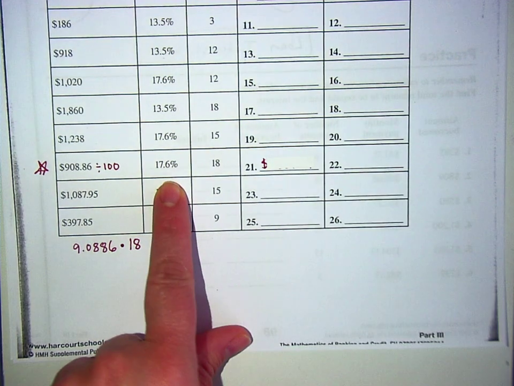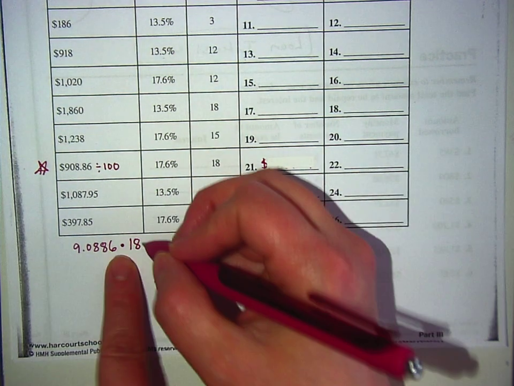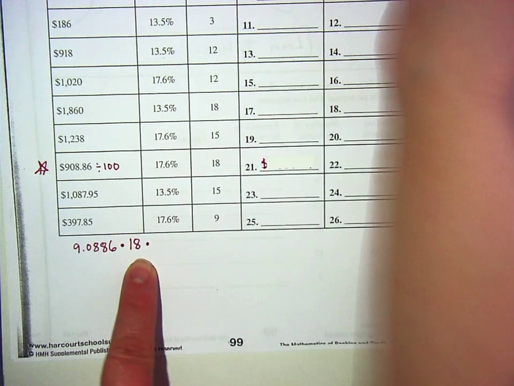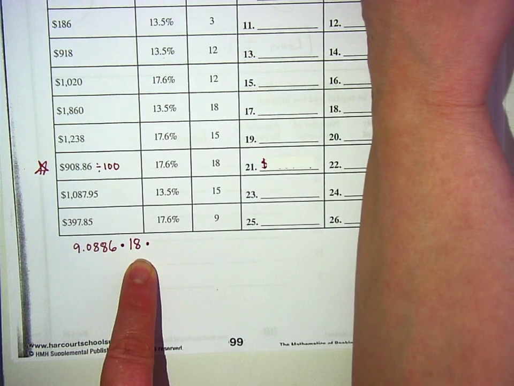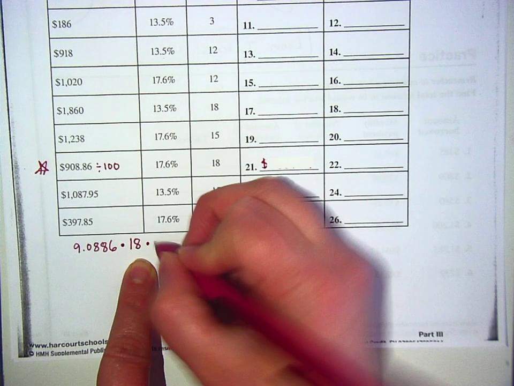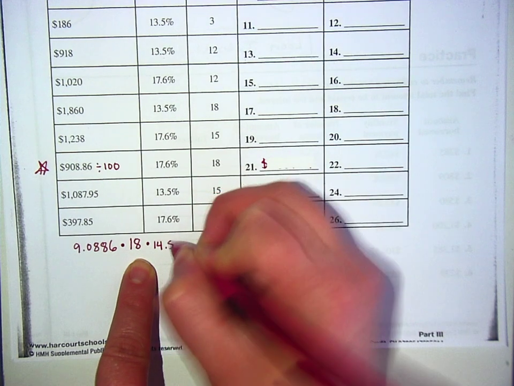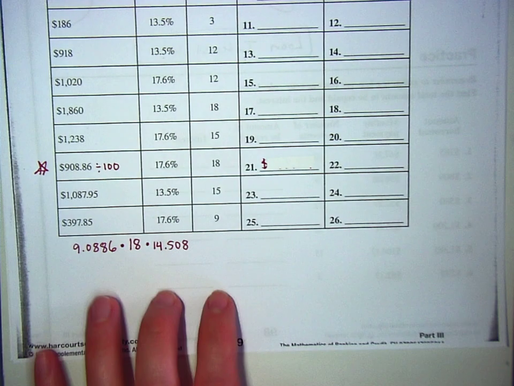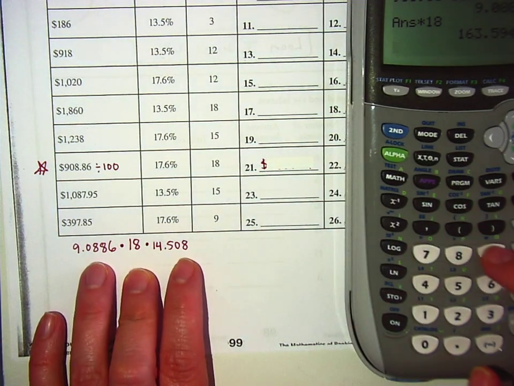So we're multiplying this 9.0886 times 18 times the number in the chart. So that's 17.6% and then times 14,508. Which feels high, but is actually correct.